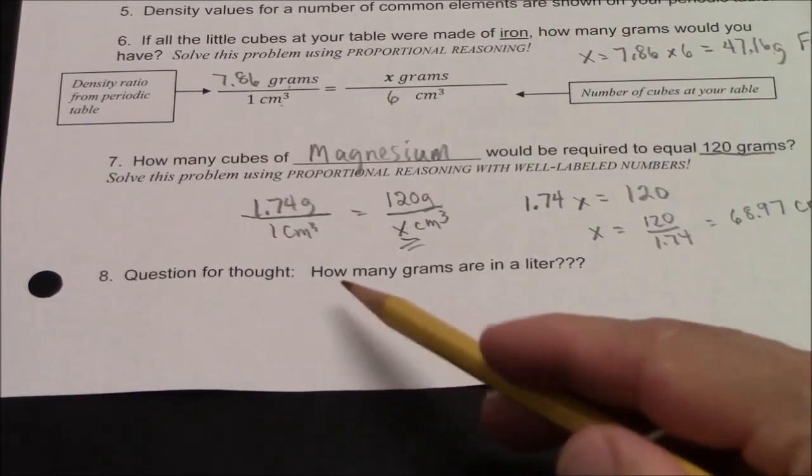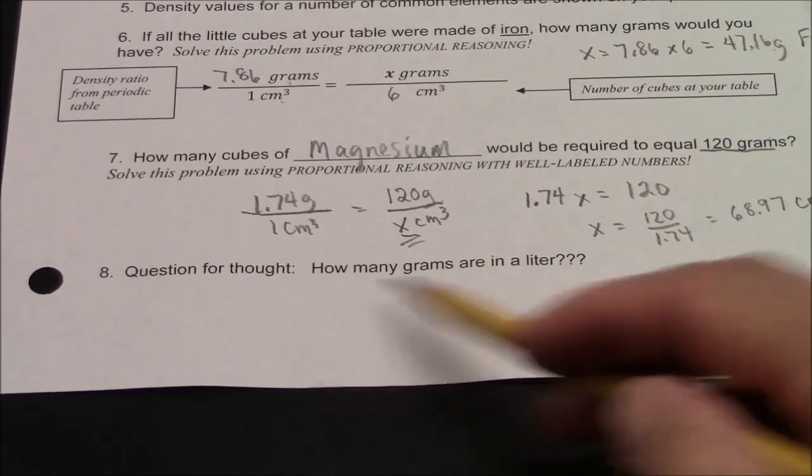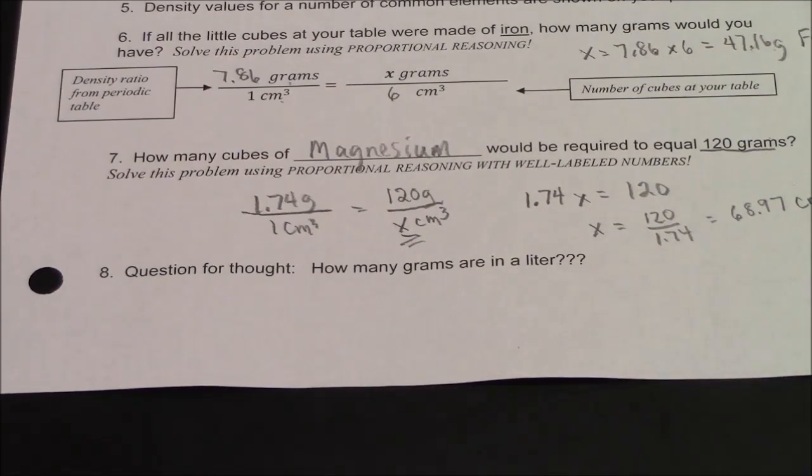The last question I'll leave as a question for thought. It's not a calculation question, really. You have to think about it.